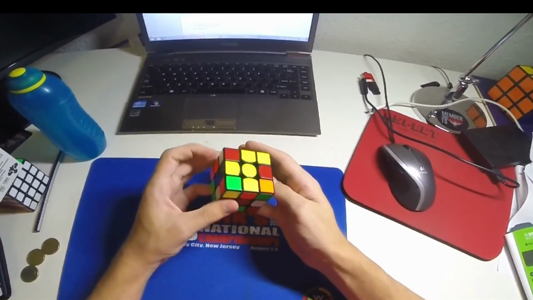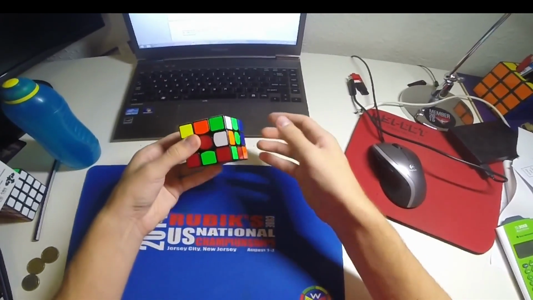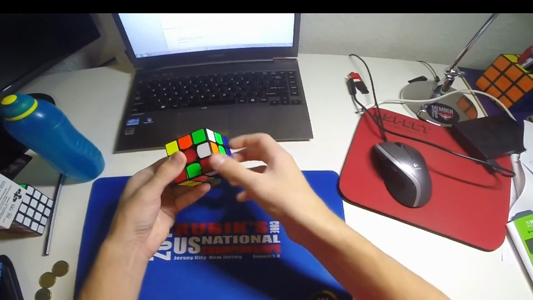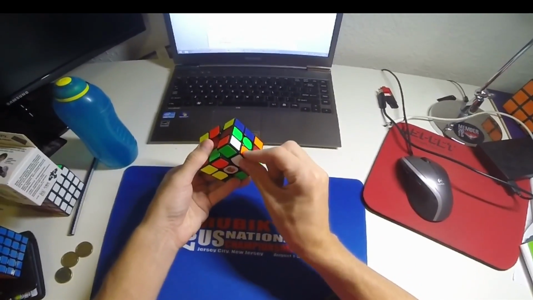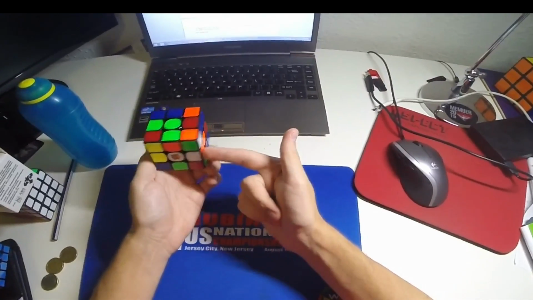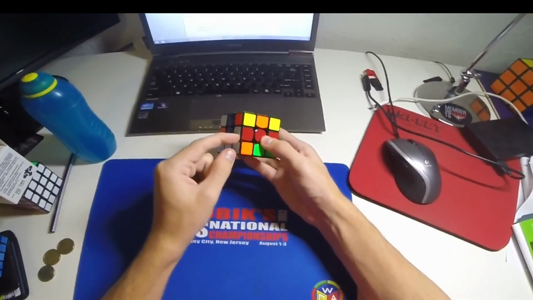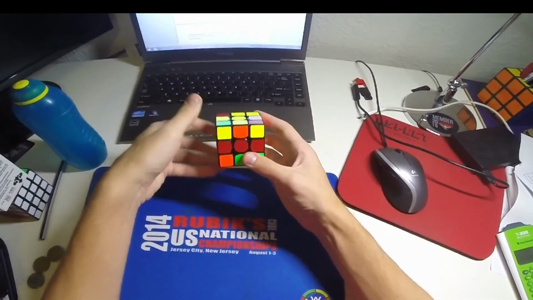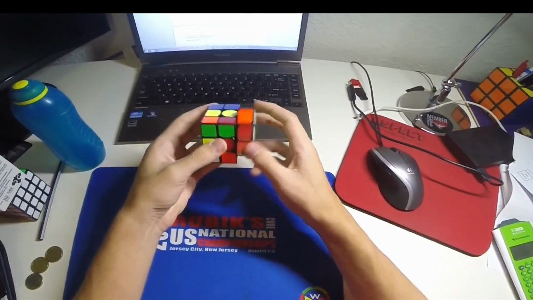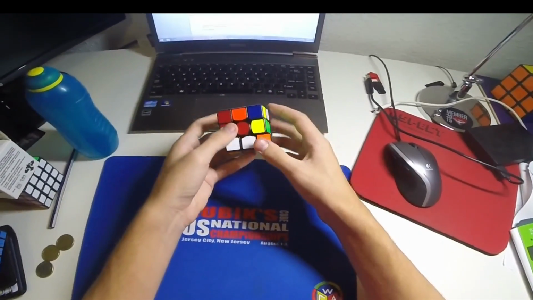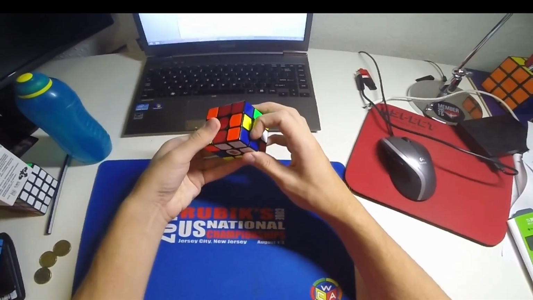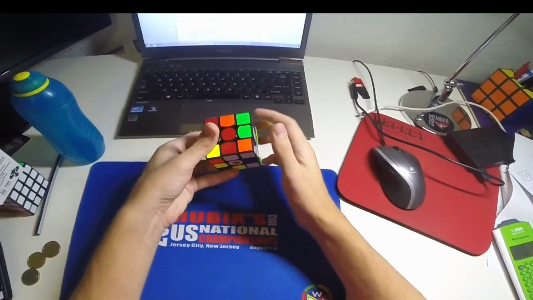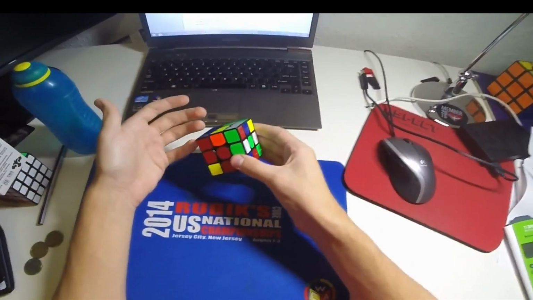And an easy way to think about if an edge is oriented is if you can solve it using R, U, L, and D moves. So, for example, this white-orange edge, you just do R' D and it's solved. Whereas, let's say this red-white edge, you can't solve it with L, D, R, or U, any combination of those moves. You have to do an F or a B' or B or whatever to be able to solve it. So that's just the easy way to think about if an edge is oriented.